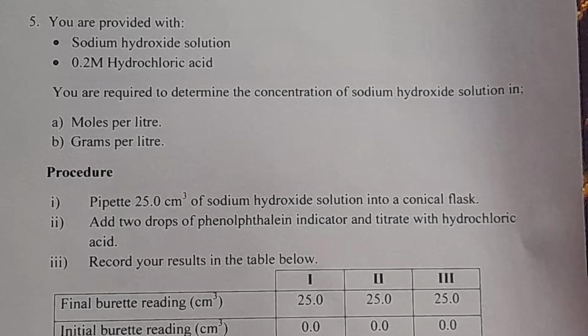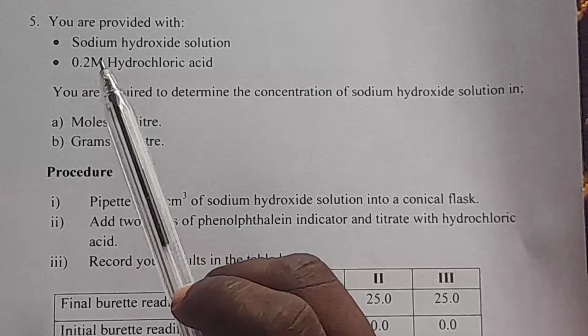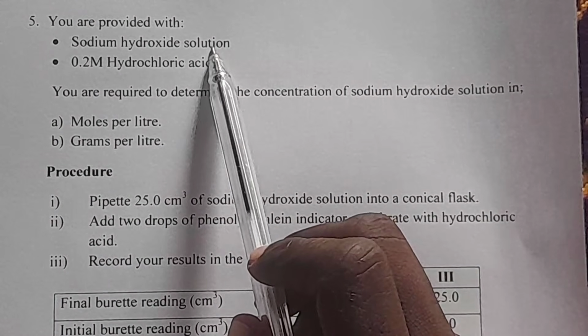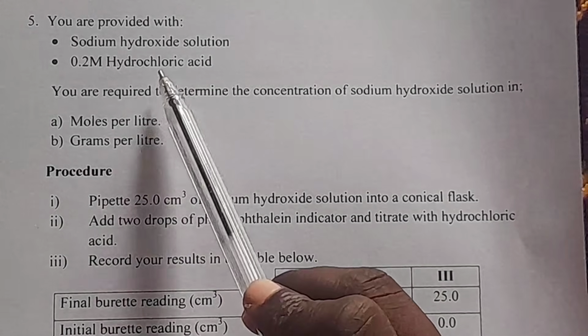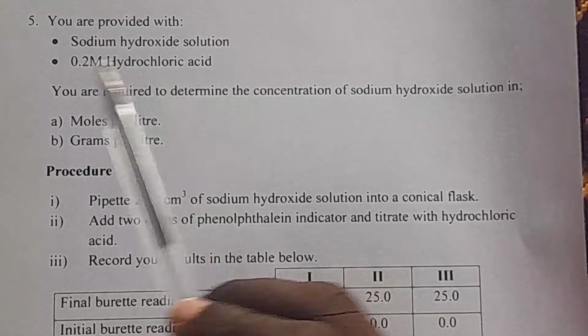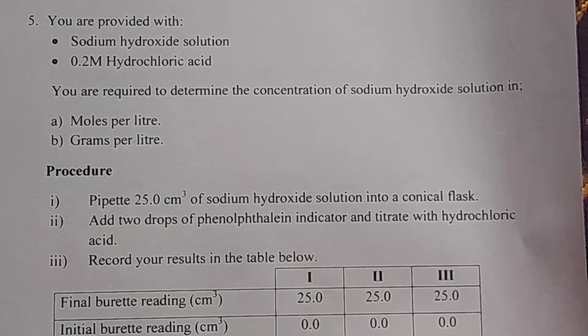Let's see this question number 5, our standard solution and also our analyte. Because in direct titration we have 2 solutions. In our case, sodium hydroxide is the analyte because we don't know its concentration. Hydrochloric acid is the standard solution because we know its concentration.